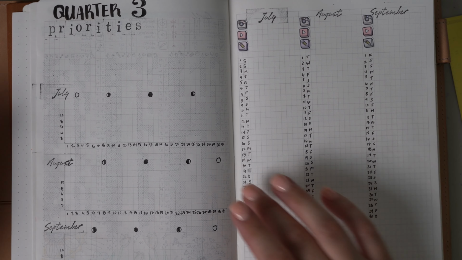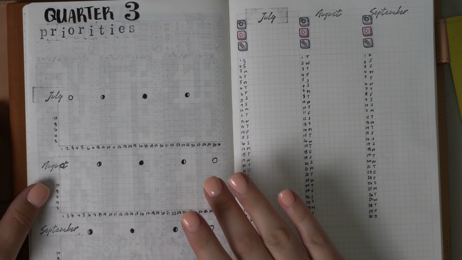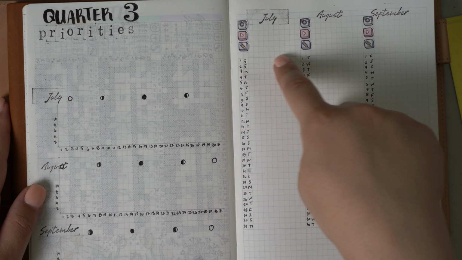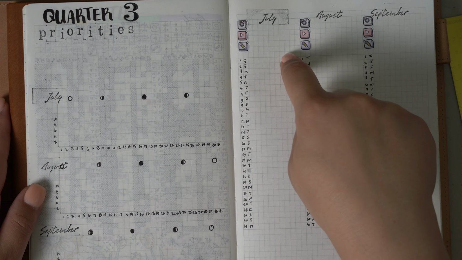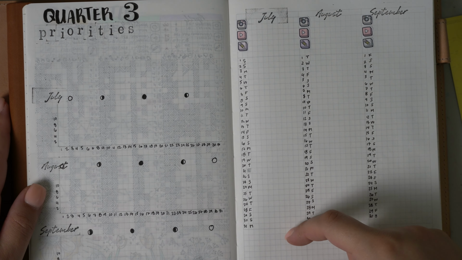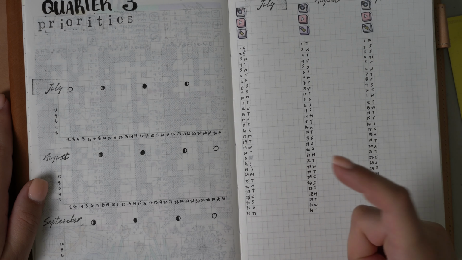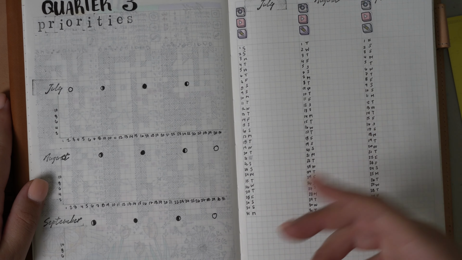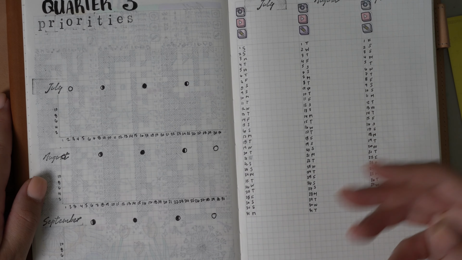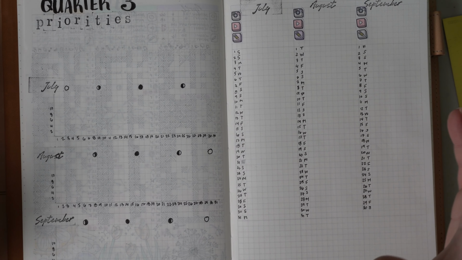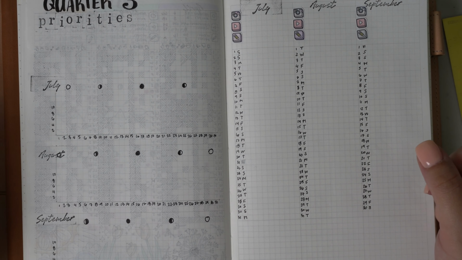So when July comes, which is right around the corner, I can go ahead and just pop in here, write my priorities, write out my little icons for my habits, and then also come up with some kind of doodle idea for the bottom. I have no idea what I want to do yet. Maybe I'll keep with the floral theme. Maybe I'll entirely switch it up for Q3. I don't know yet. But that's all I'm going to do for the Q3 setup in my planner.